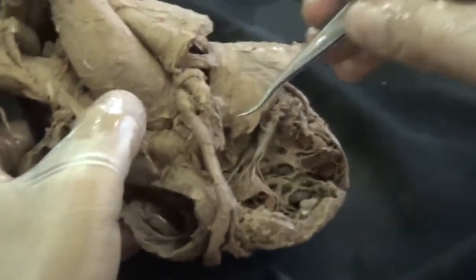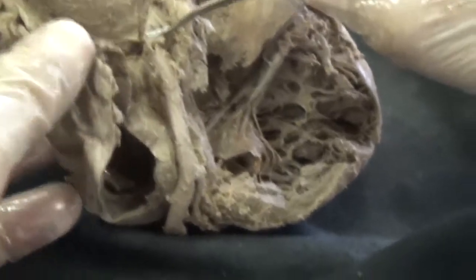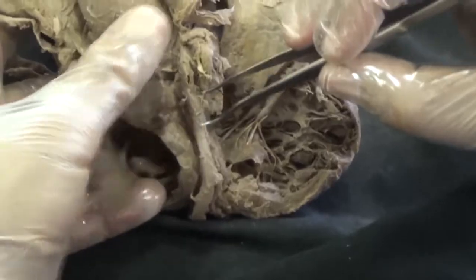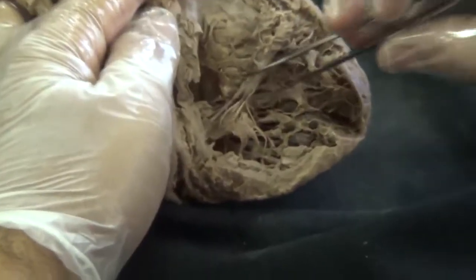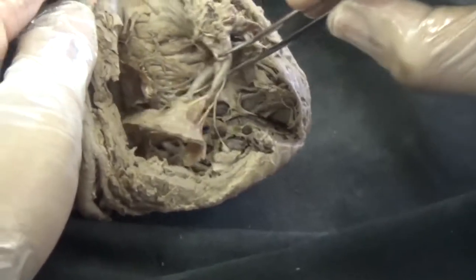This is the right coronary artery, arising from the anterior aortic sinus, as it passes in the AV groove between the right atrium and right ventricle. And this is the right ventricle opened, where you will find the papillary muscles with the chordae tendineae and part of the valve, the tricuspid valve.